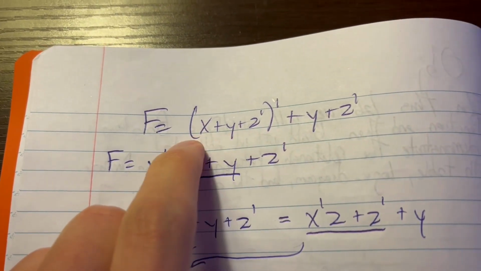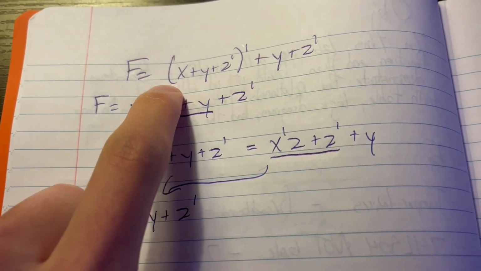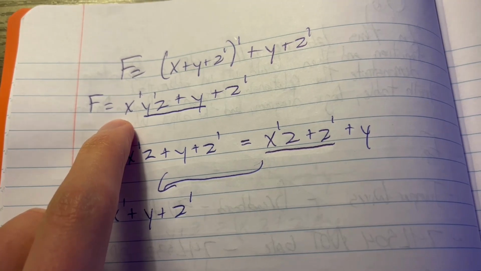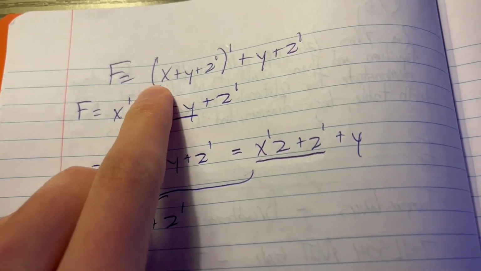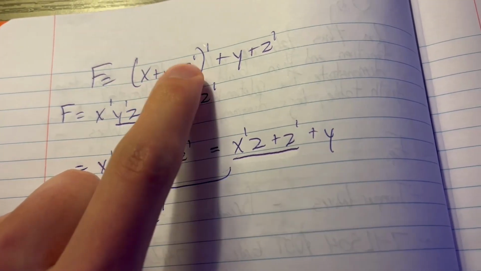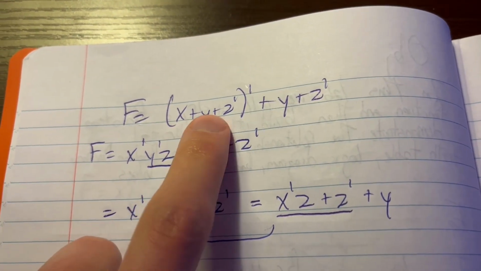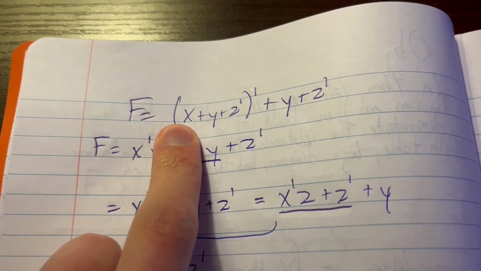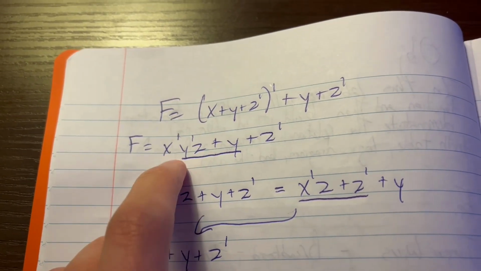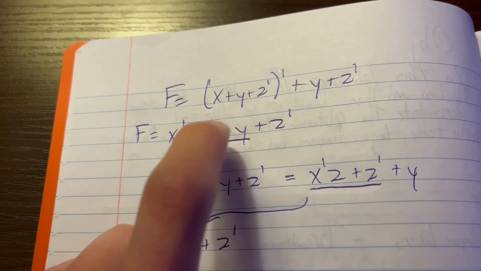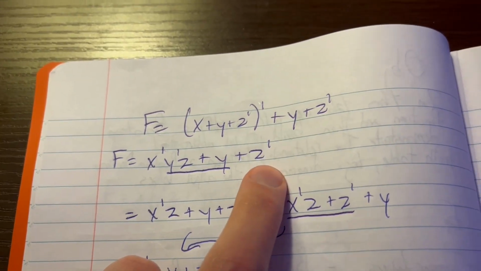We use that on everything here in the parentheses, turning this into x naught times y naught times z, because we change from adding to multiplication, and we take the inverse of each variable inside the parenthesis. So x becomes x naught, y becomes y naught, and z naught becomes z. Then we add that to what we originally had, y and z naught.